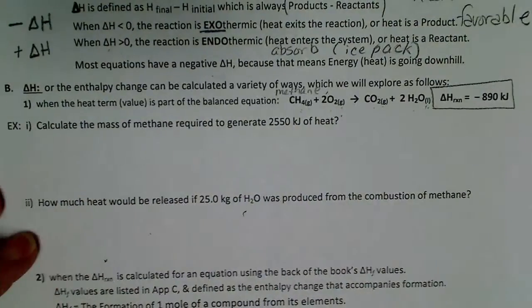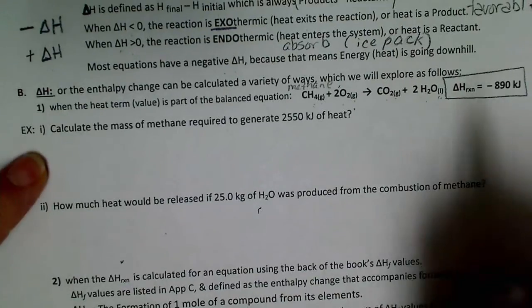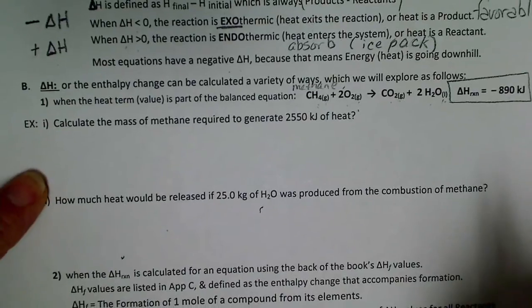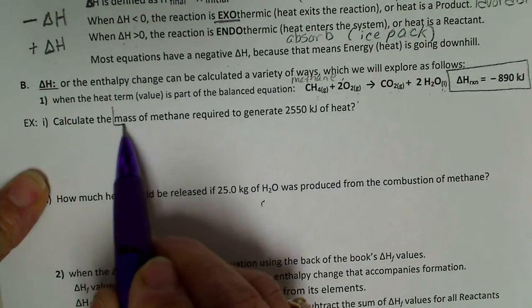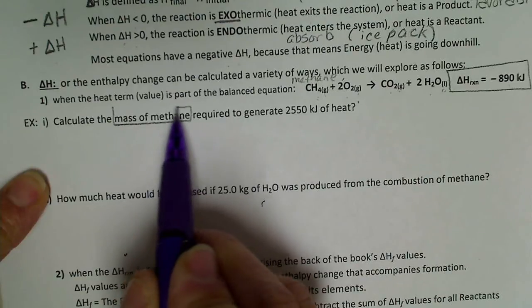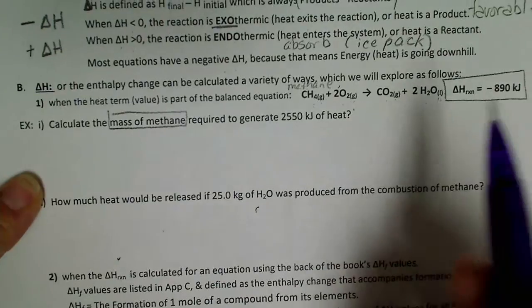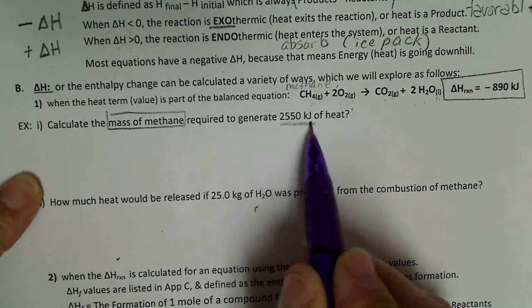So 1 out of 3 different ways that we're going to do calculations with delta H is when the heat term is part of the balanced equation. So we may see questions like asking us for the mass of a reactant or product, and it might be giving us a certain amount of heat.